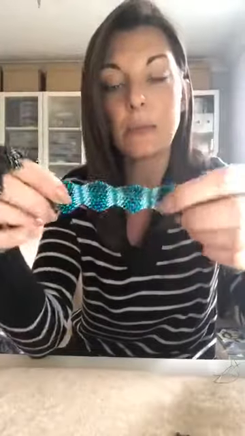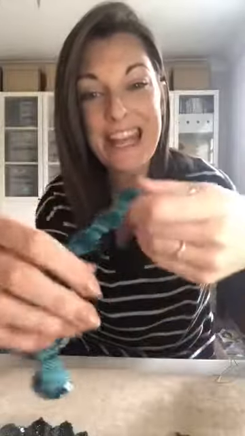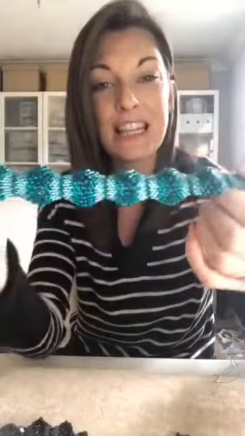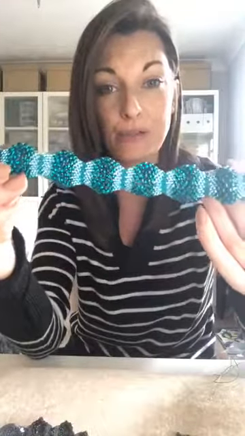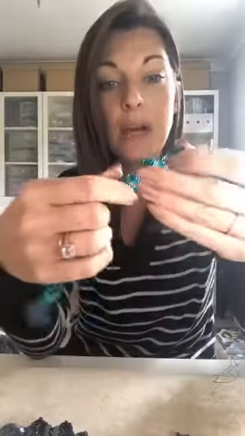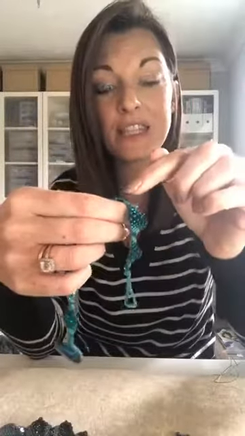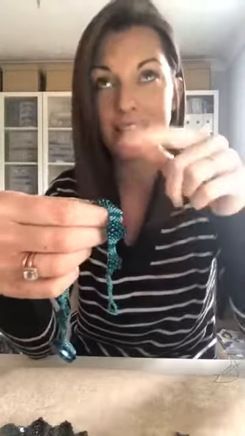And so as you can see, we are doing a flat stitch, but it has a slight shell-like finish to it because you're graduating through sizes. So you can see that you get some beautiful detail and you're working through 15s, 11s, 8s and 6s. So it's just a peyote stitch, so it's really nice and simple. But as you can see, you get a beautiful finish.